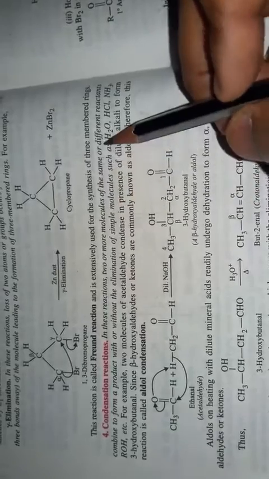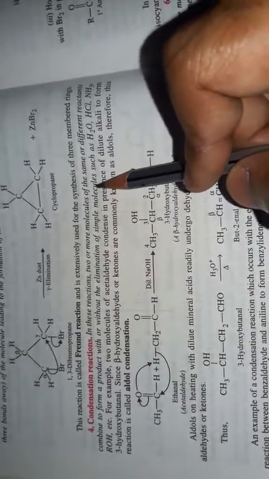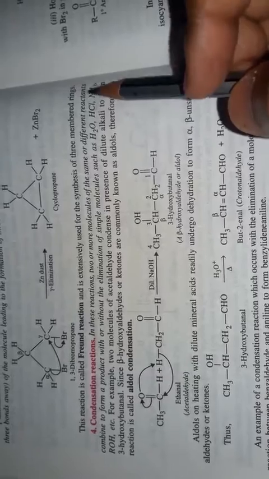Okay, next, fourth, is your condensation. In this reaction, two or more molecules of the same or different reactants combine to form a product with or without the elimination of simple molecules such as water, HCl, ammonia, hydroxy, etc.